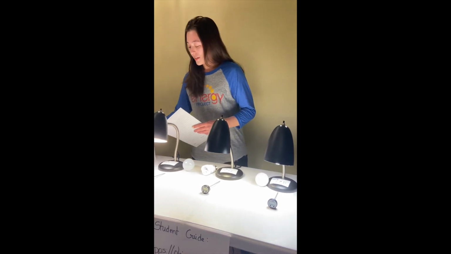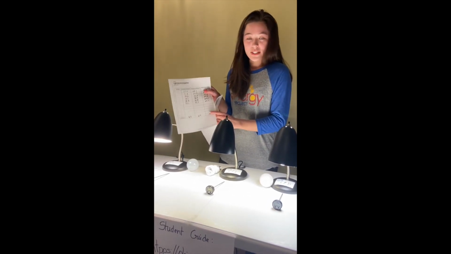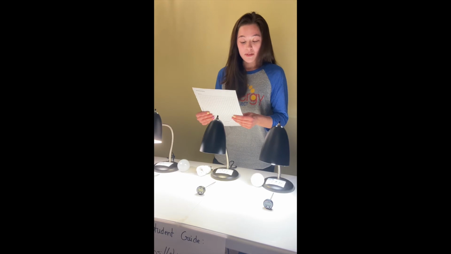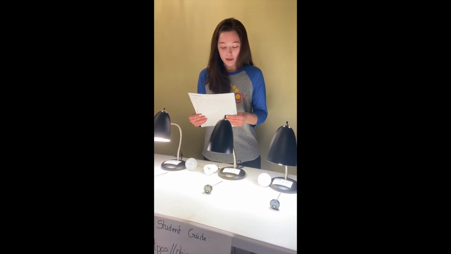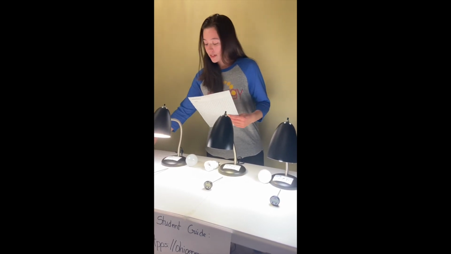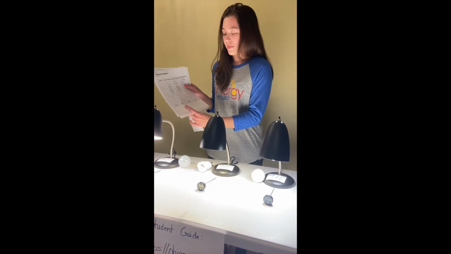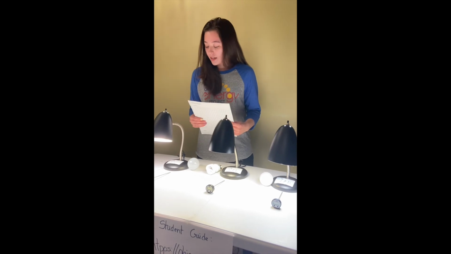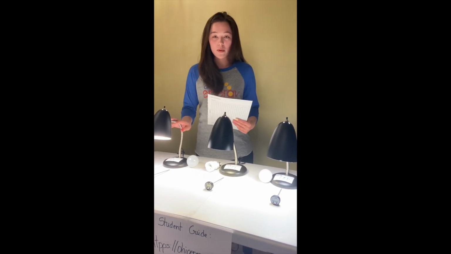Again, based on our data, the temperature change is the least, so it will be the lowest in temperature when used. Number 5, which bulb is truly a heat bulb, not a light bulb? This would be the incandescent bulb because it produces significantly more heat compared to the other bulbs. So it is producing a lot more heat than it is light, so it would be a heat bulb.